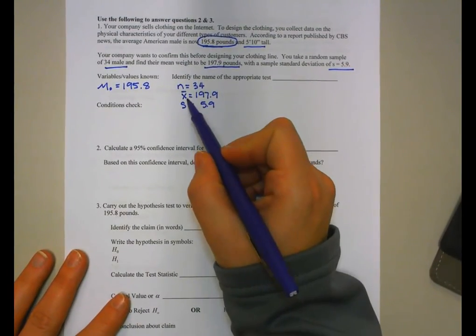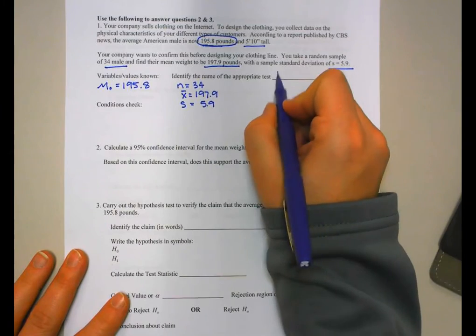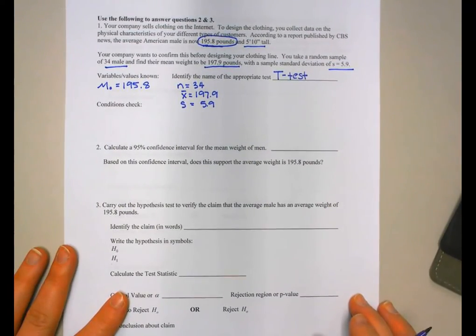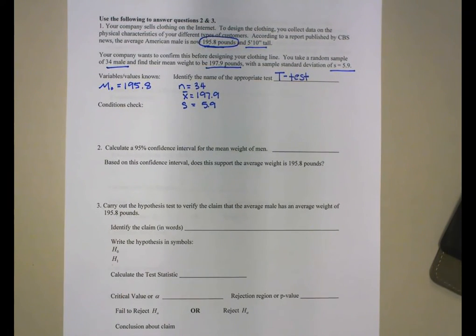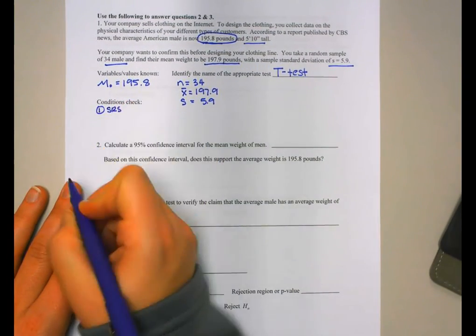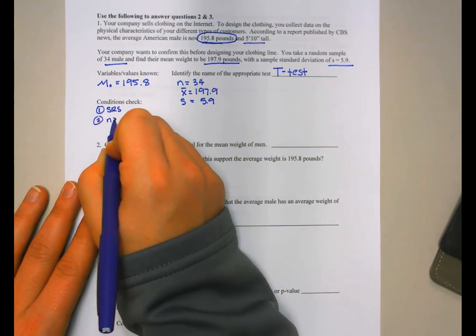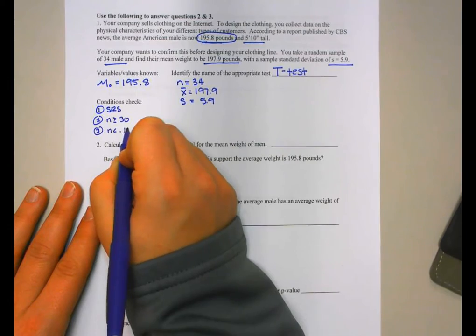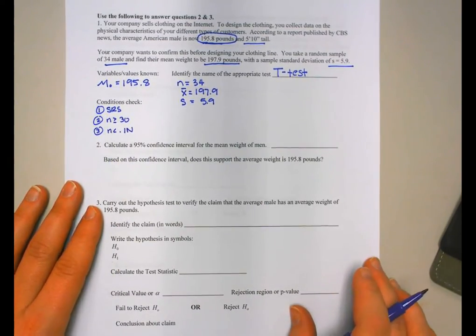Because we're doing a mean and standard deviation, this is going to be a t-test. Remember, your t-interval conditions are the same as your t-test conditions, so that's nice. We have 3 conditions to check. Is it a simple random sample? Is our N value greater than or equal to 30? And is our sample independent of the entire population?